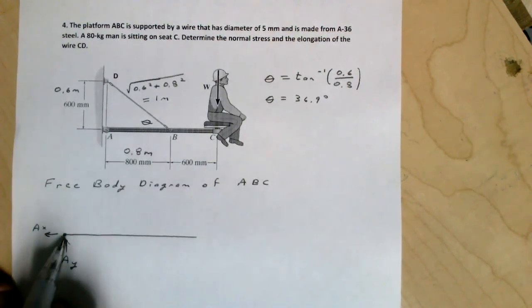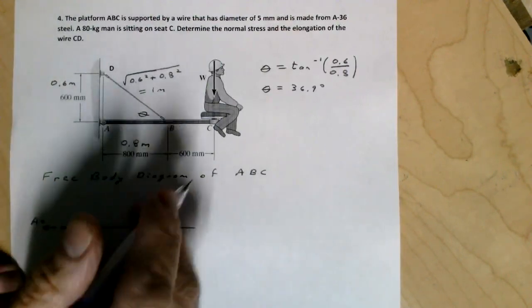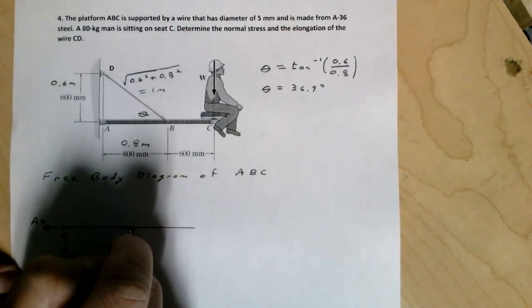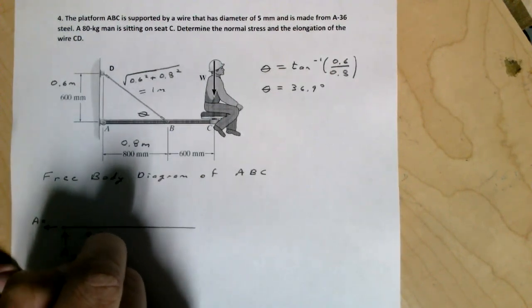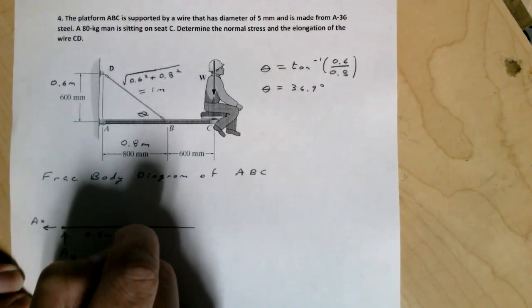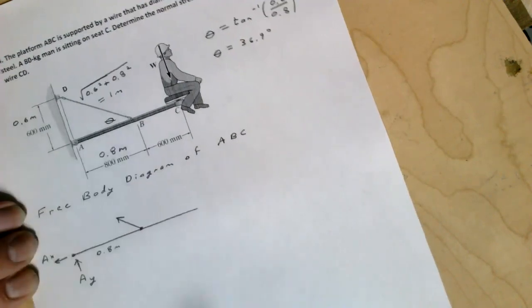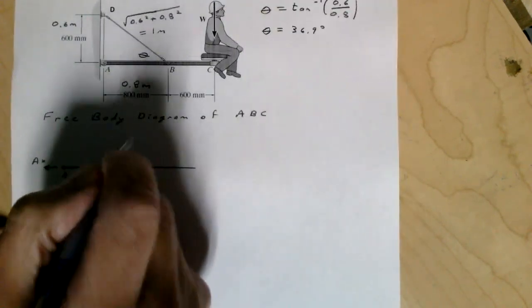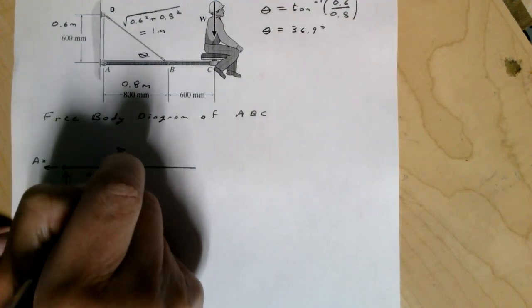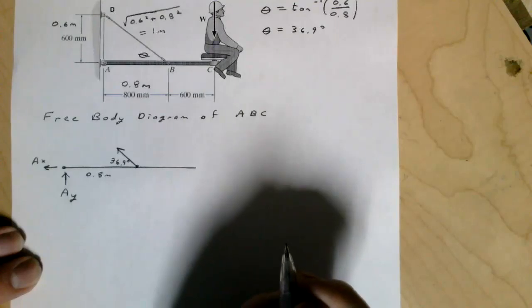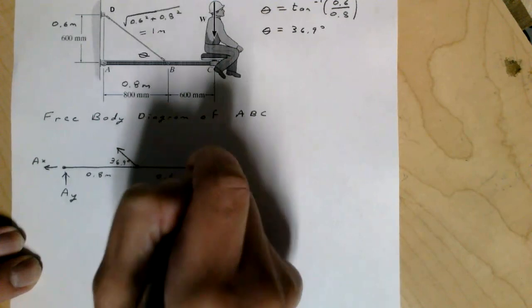We're going to end up summing moments about A, so we actually won't even need to find these. Then over here this is 0.8 meters, and we have this coming up like this at 36.9 degrees, and this is 0.6 meters.